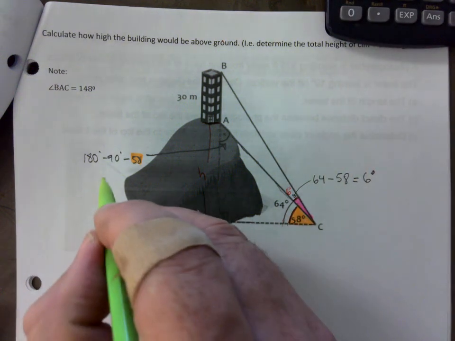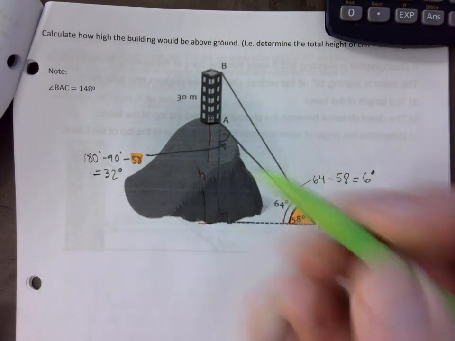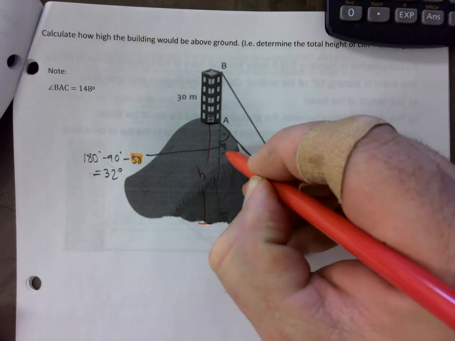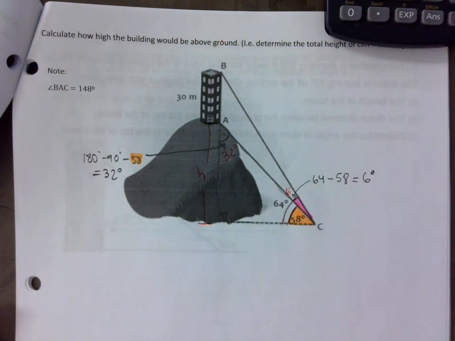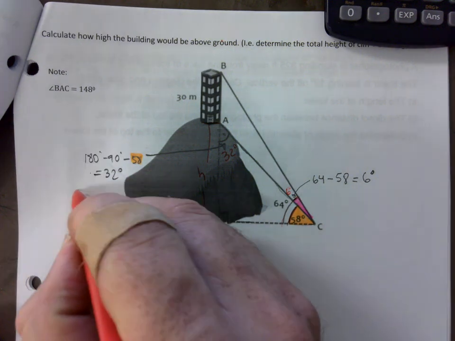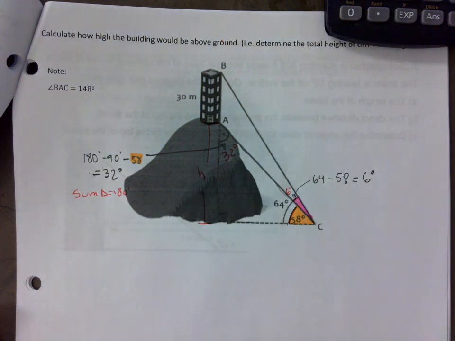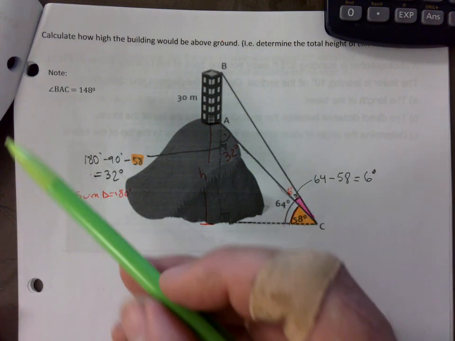That would be 32 degrees. So as you can tell, once you find a bunch of angles, it's a ripple effect. You can kind of figure out everything. Sum of triangles equal to 180. Oh, I gave it away. I shouldn't have put this here.